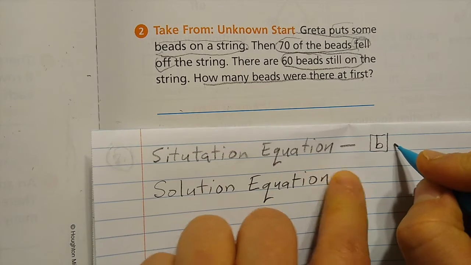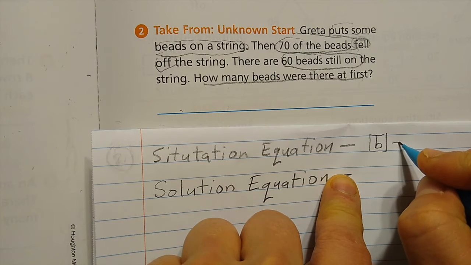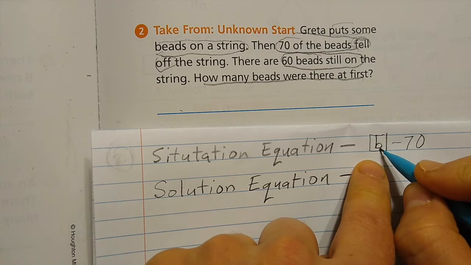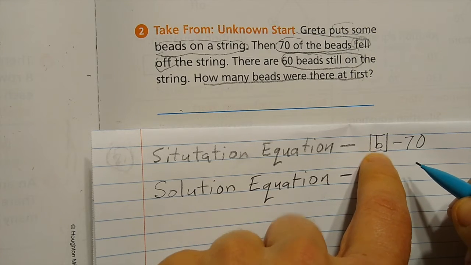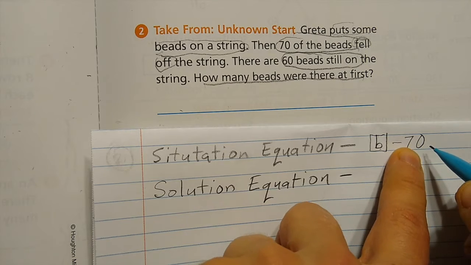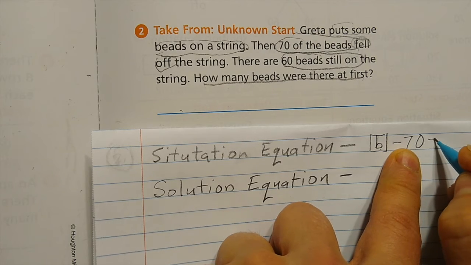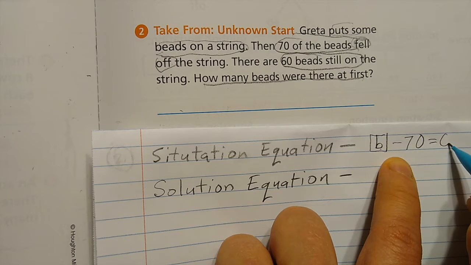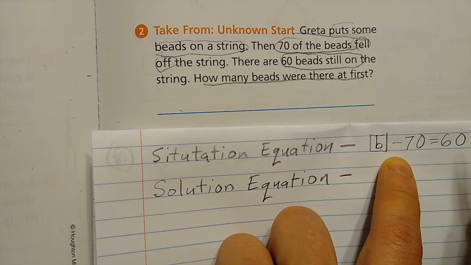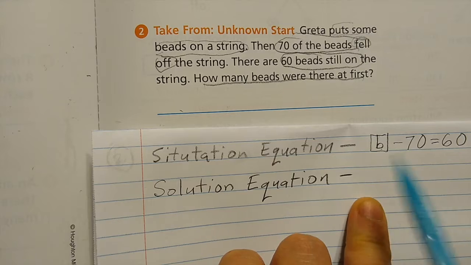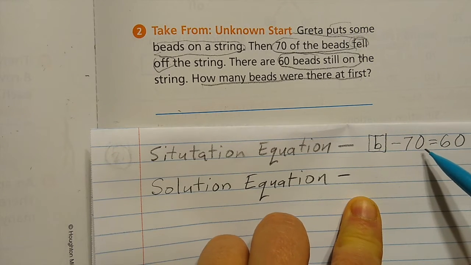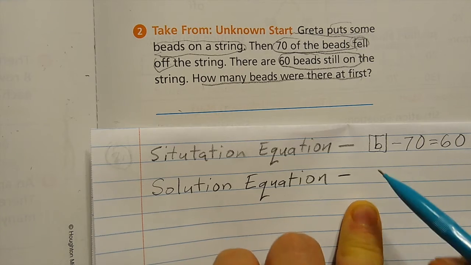We're actually getting less, so we're going to have to subtract this. So we have how many beads fell off, which was 70, and how many beads do we have left? We have 60 beads left over. This is our situation equation. We have how many beads subtract 70 beads equals 60 beads.